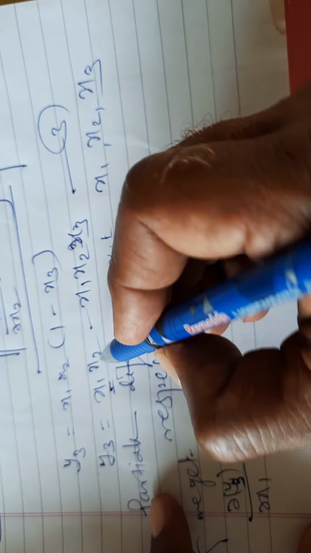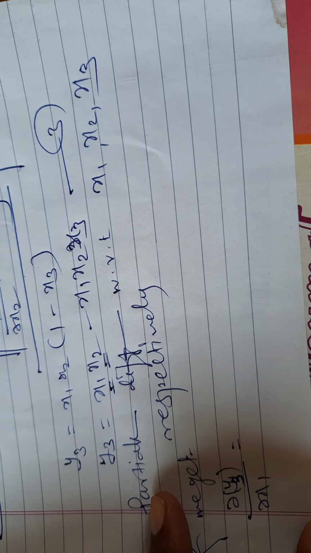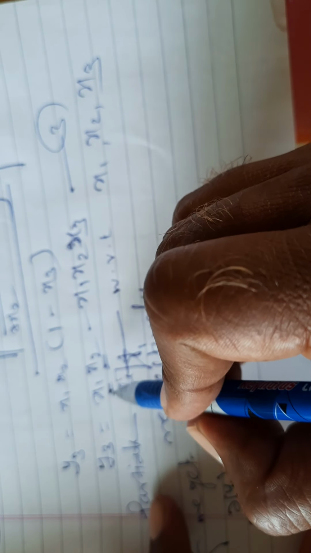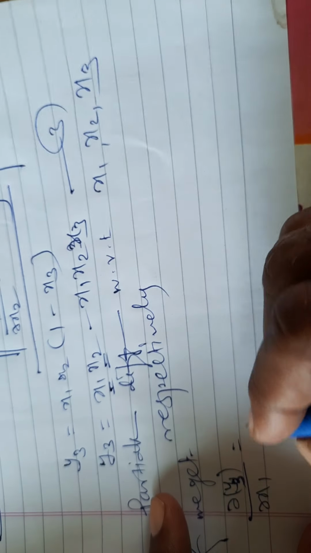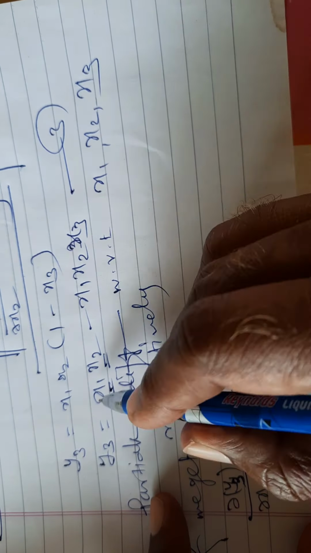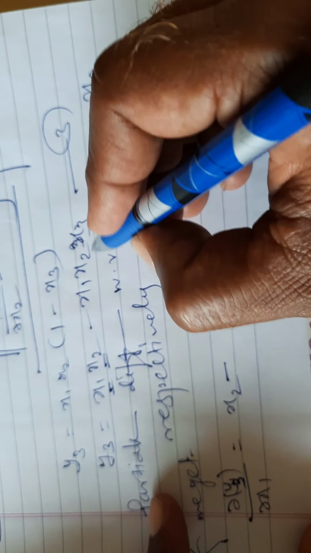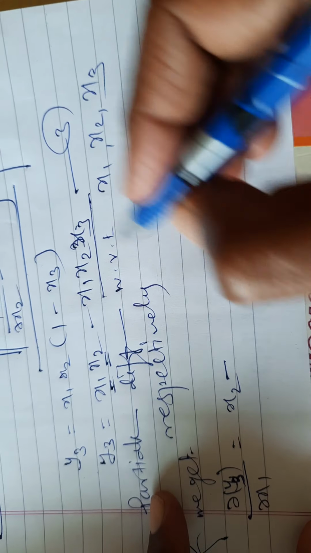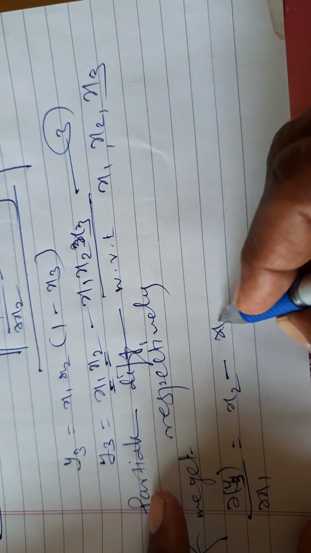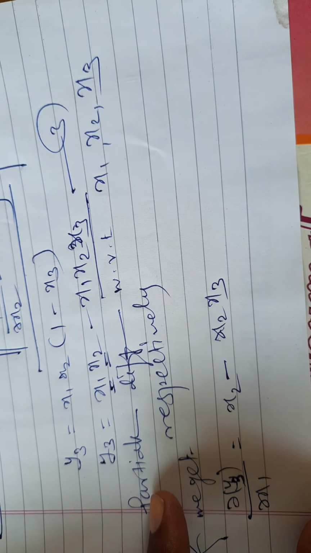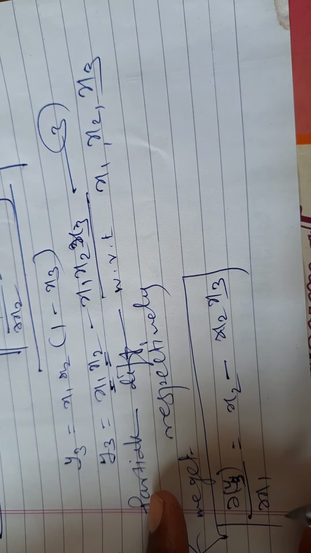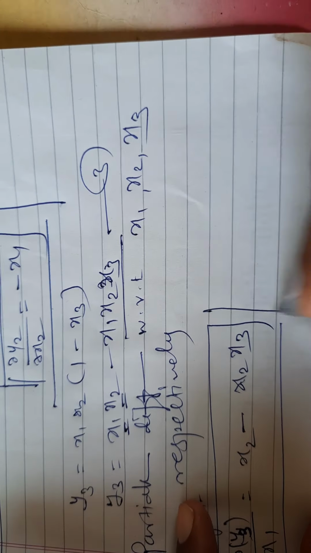Here we find the derivative with respect to x1, so x2 is constant and derivative of x1 is 1. In the next, minus x2 x3, x3 is constant and derivative of x1 is 1. That is the partial derivative of y3 with respect to x1.